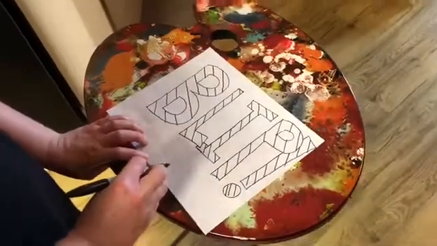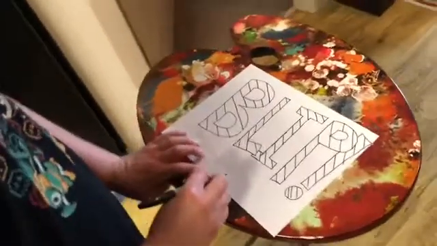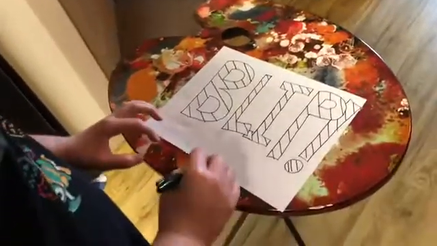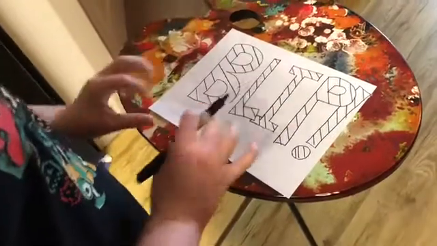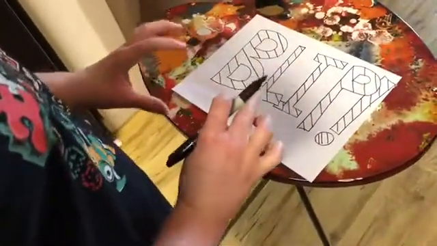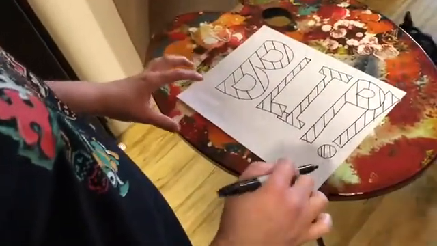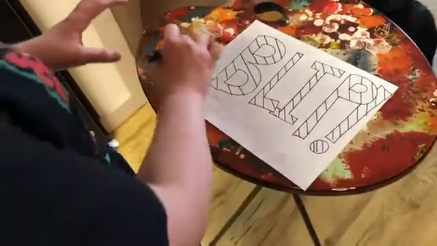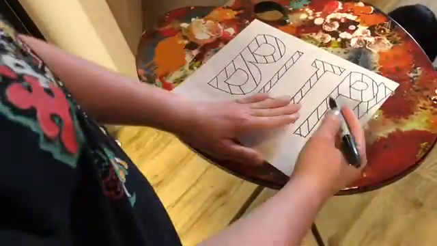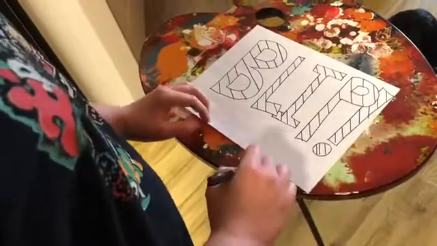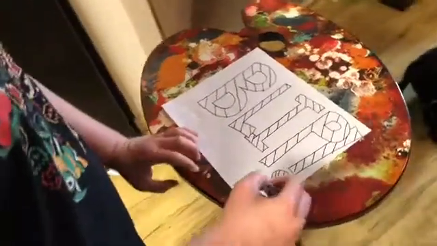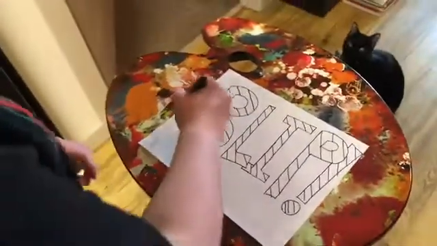Okay, so the next thing you want to add is going to be the bubble cloud around your word. Remember, it's a sound, and one way to visualize a sound is to create a lot of movement in your picture. Movement is created by lots of different kinds of lines. So you could do a bubble cloud, like a thought cloud.